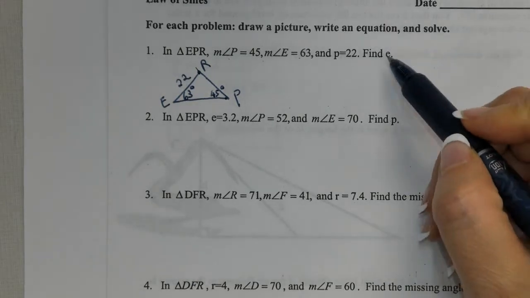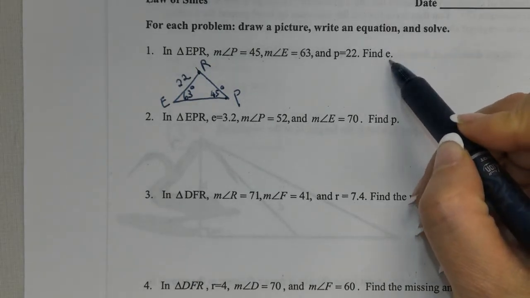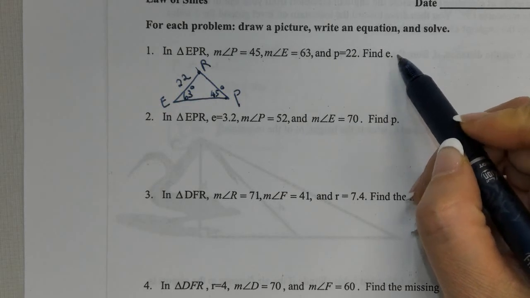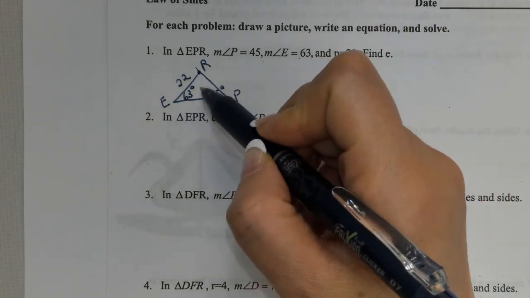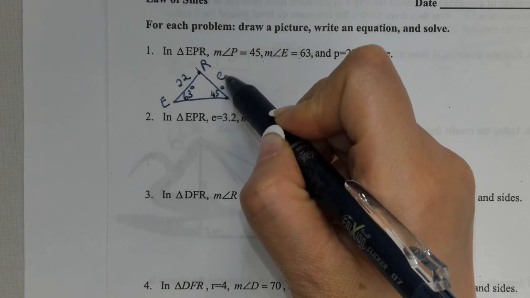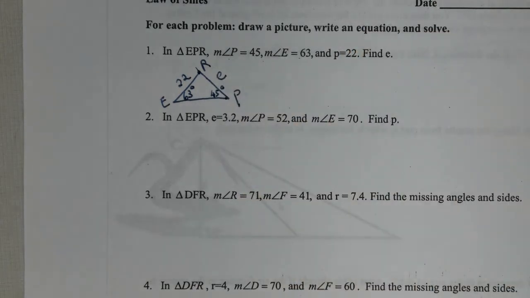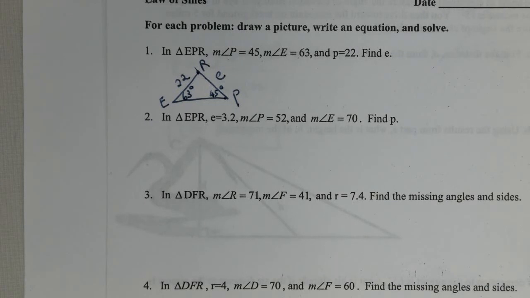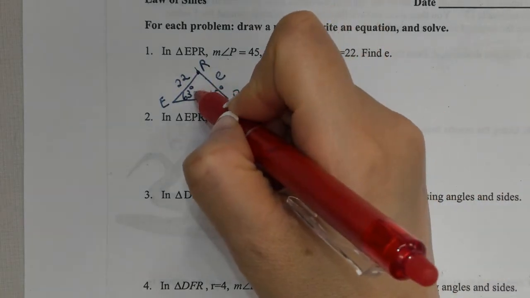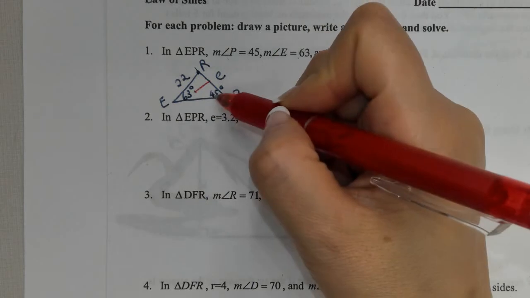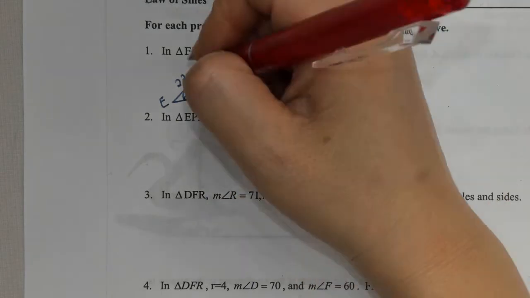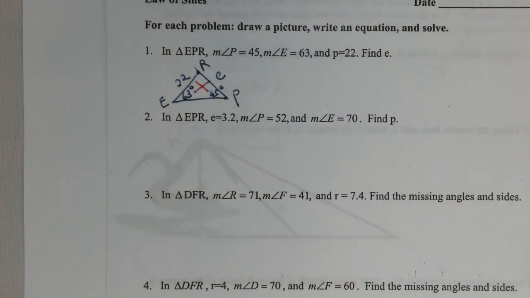We're looking for the side e, also lowercase, which is the side opposite from the angle E. We're looking for this one. Before you solve the question, you want to use a segment to connect the two pairs. So that's my first angle-side pair, that's my second angle-side pair. Those are the two pairs.